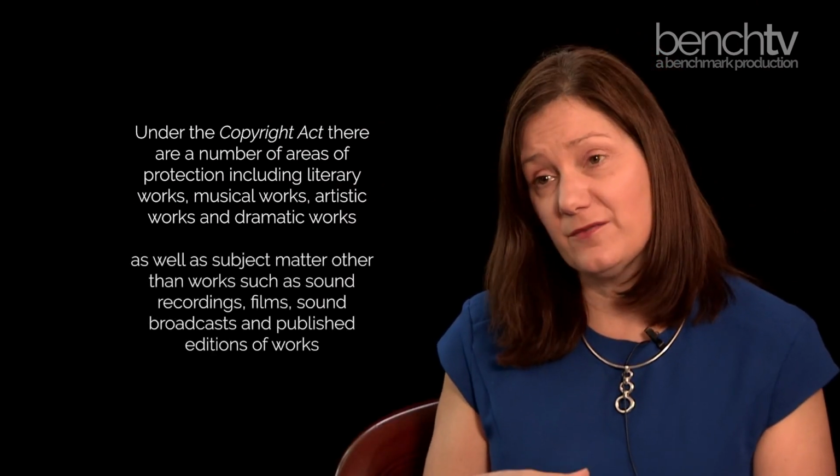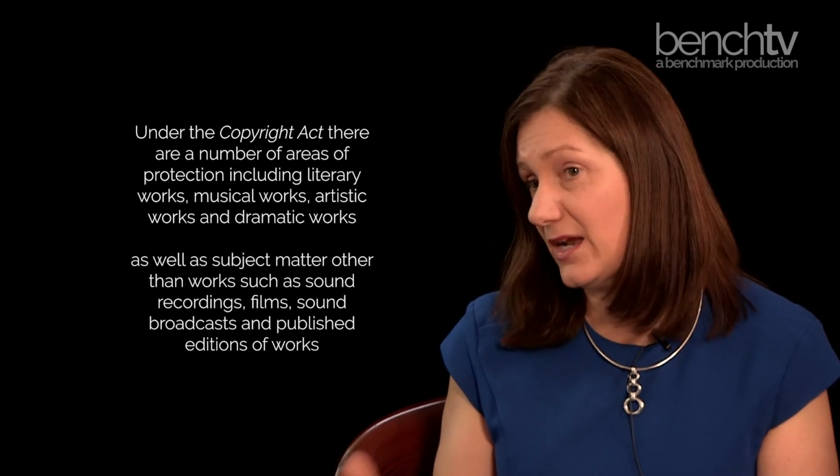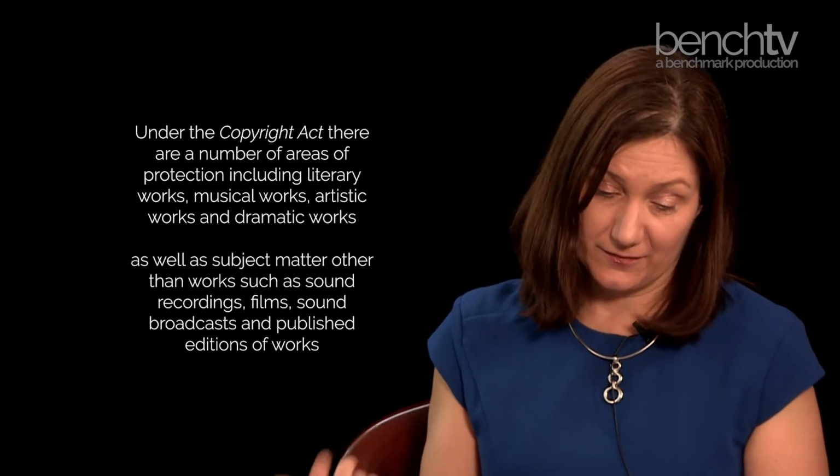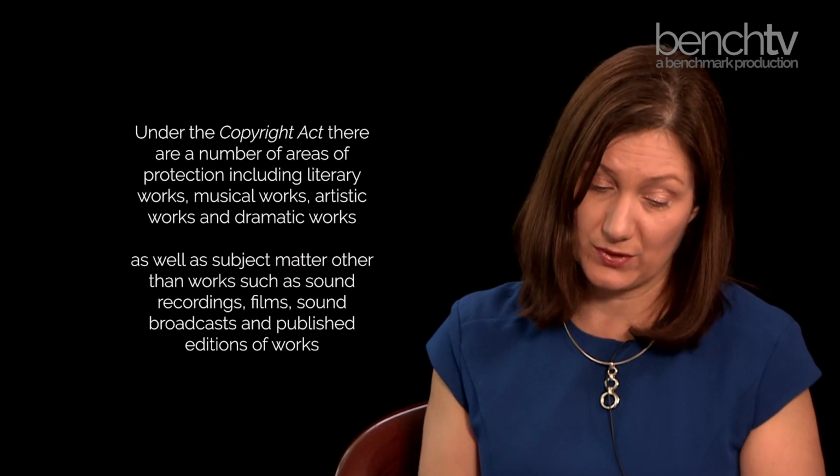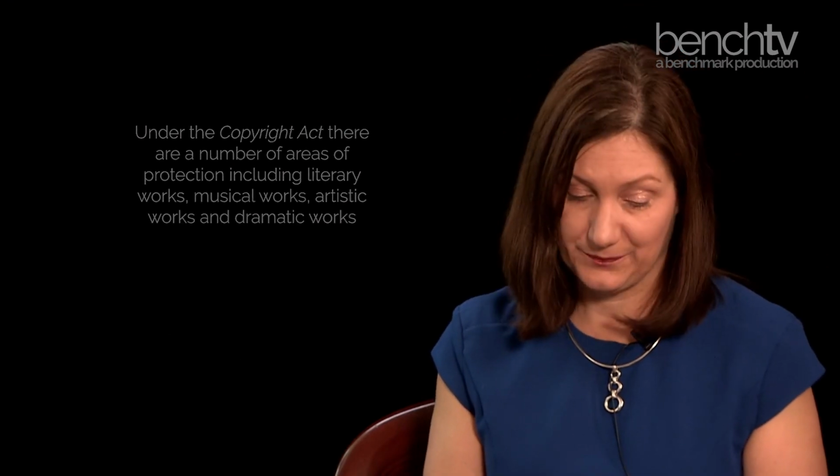You can also have subject matter other than works, such as sound recordings, films, sound broadcasts and published editions of works. The other area that people tend to forget about is that a computer program is actually a literary work protected under the Copyright Act. So object code and source code is actually protected. A lot of commercialisation projects involve some form of software, so it's really important to think about that when you're doing your commercialisation agreements.